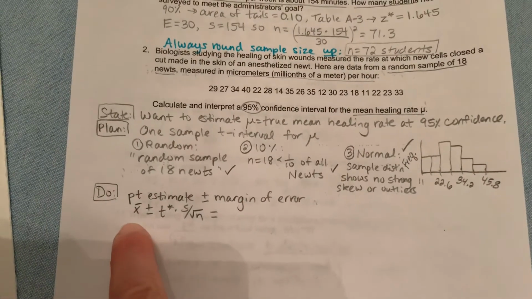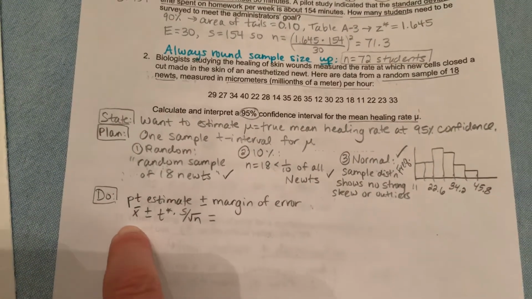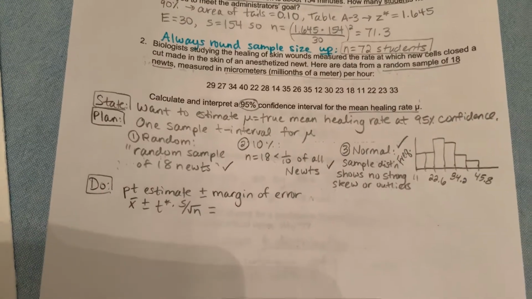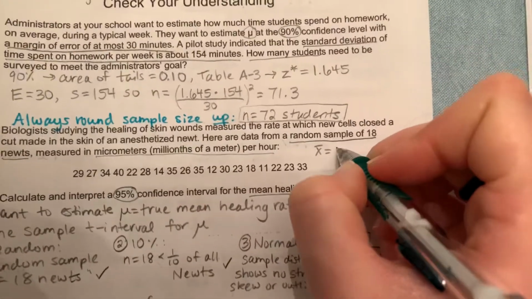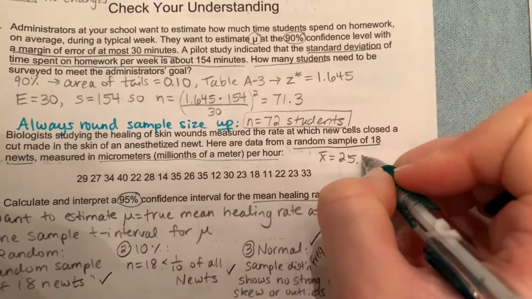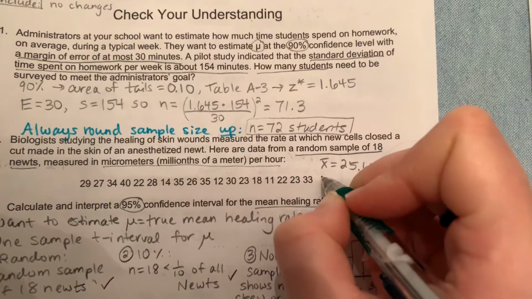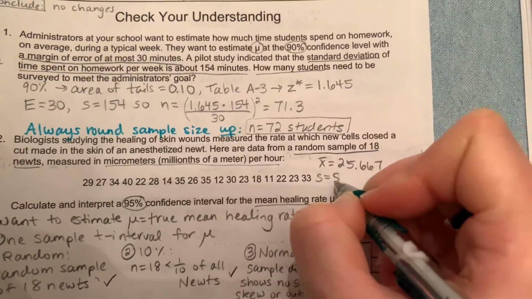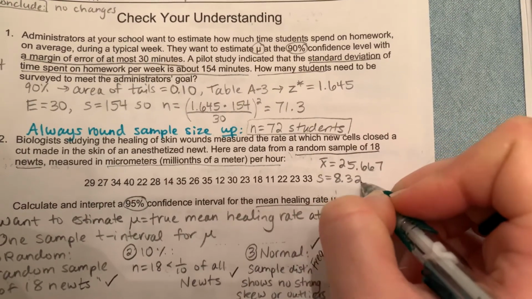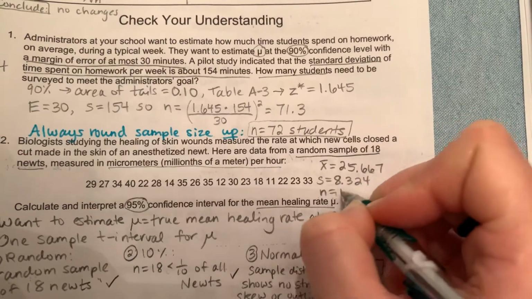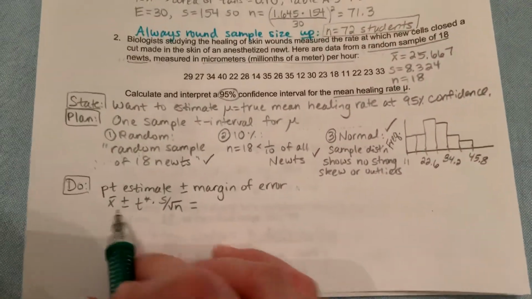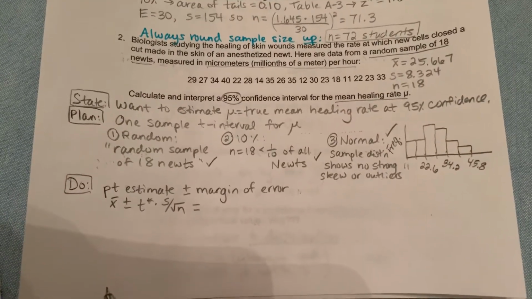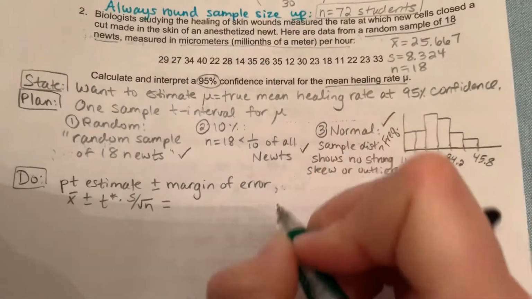I know x bar. Actually, if I plug all of this information into Statcrunch, I need to show what I got from that as well. It told me that the mean was 25.667. The standard deviation is 8.324, and n is equal to 18. Okay, so I know x bar, I know s, I know n, I just need to know t star. So I'm going to write that out to the side here.